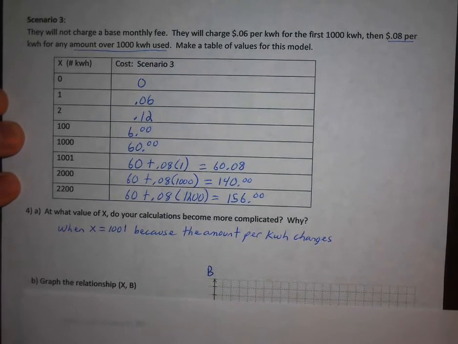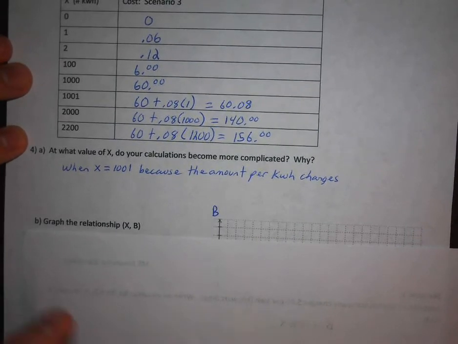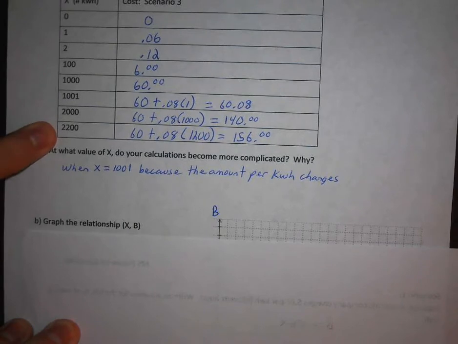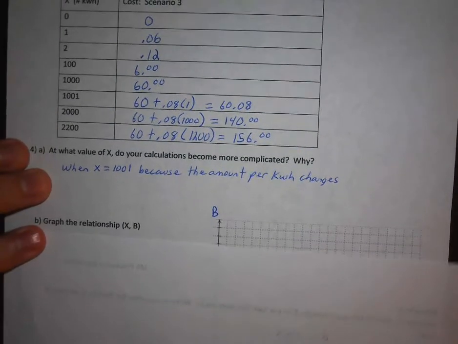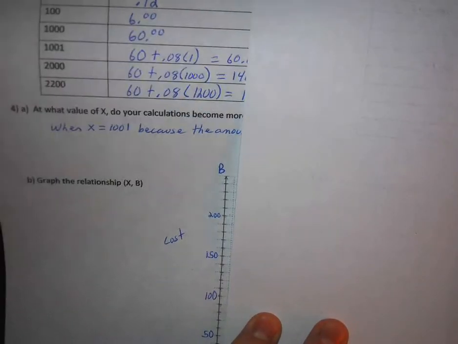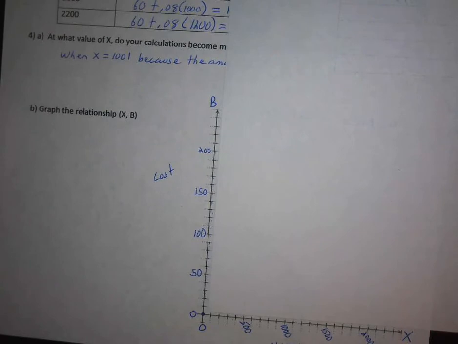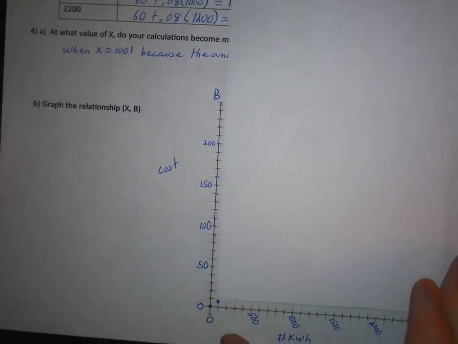Okay, so we're going to graph the relationship between X and B. So X is the number of kilowatt hours, so we have to fit up to at least 2,200. So that'll be your X value going across the bottom. And when I made the scale on this, there's about 24 boxes going across.